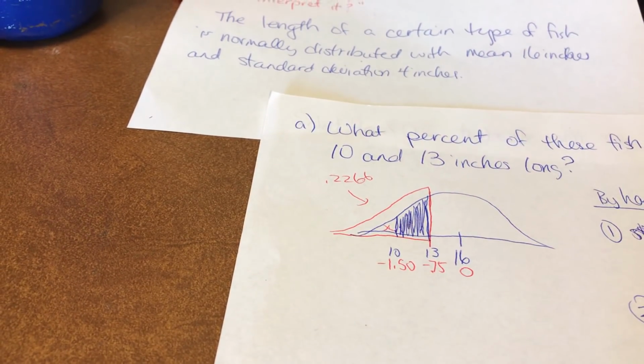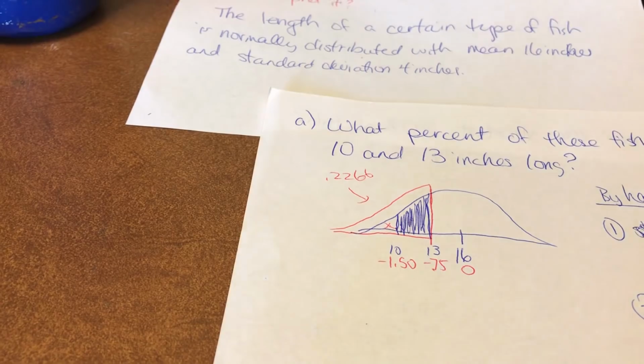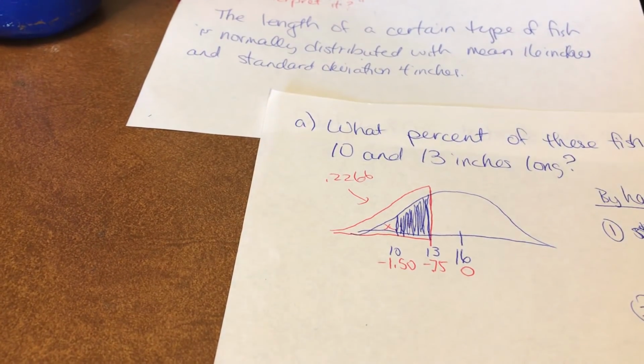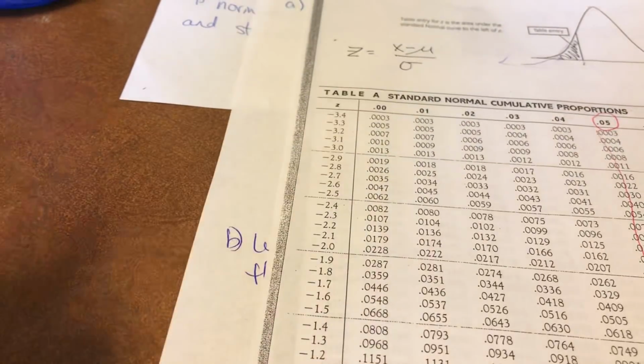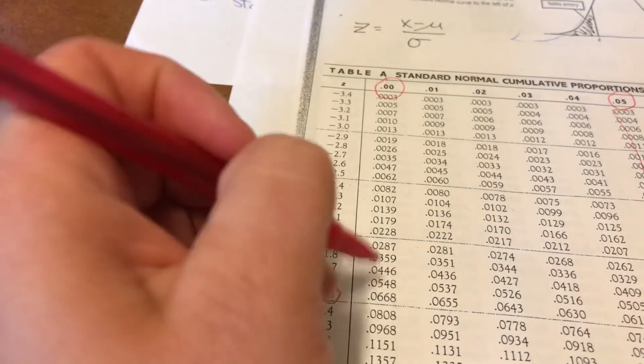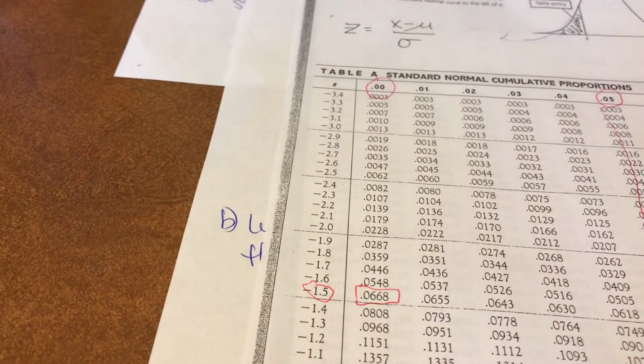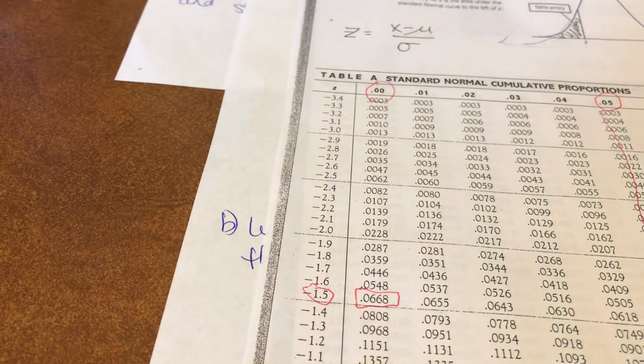And that's where looking up the 10 comes in. I'm going to now look up negative 1.50, because that's what 10 turned into. Here's negative 1.5. The last decimal place is 0, and so our number is 0.0668, and that is again everything to the left of our number.